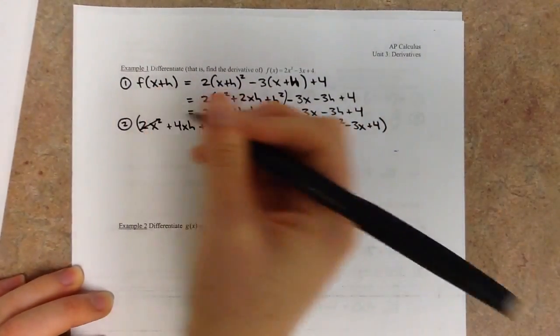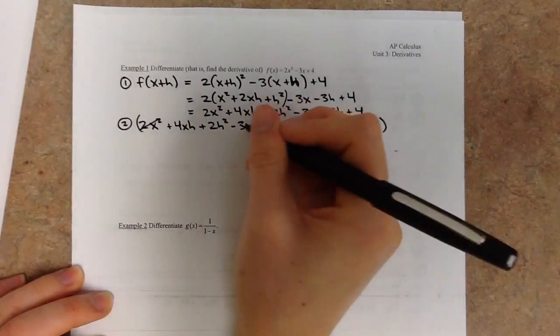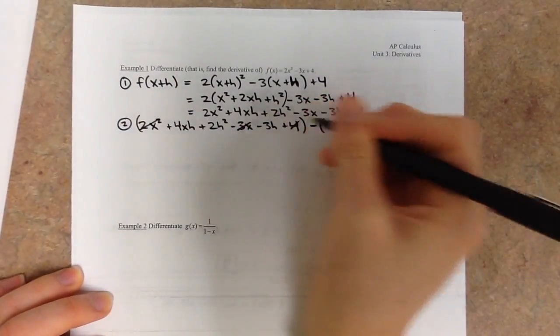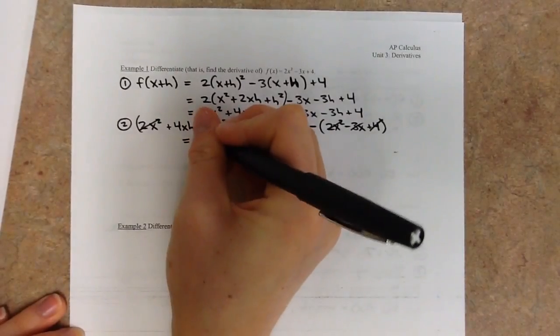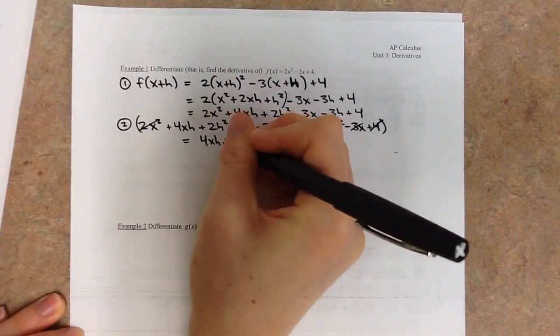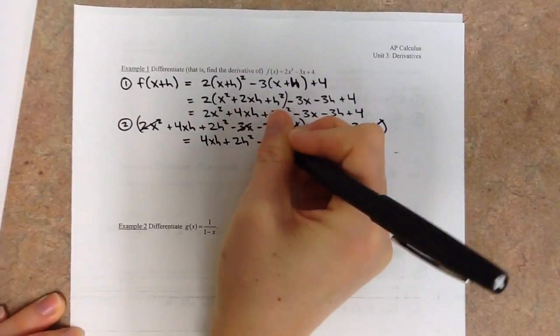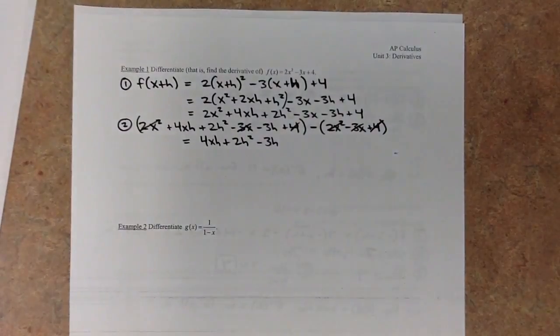So what happens? We've got a 2x squared that will cancel out, we've got a negative 3x that will cancel out, and we've got a 4 that will cancel out. So remember, at the end of step 2, every single term that you have should contain a factor of h. So we're down to just 3 terms, and they do all have a factor of h.